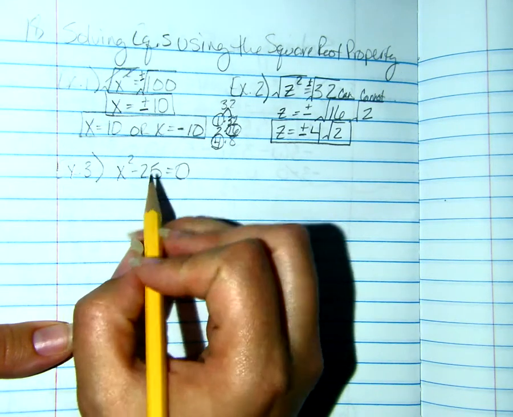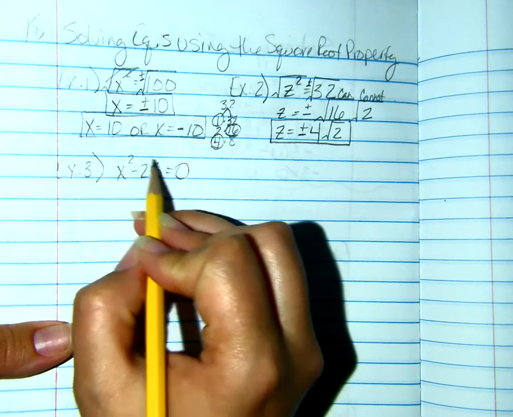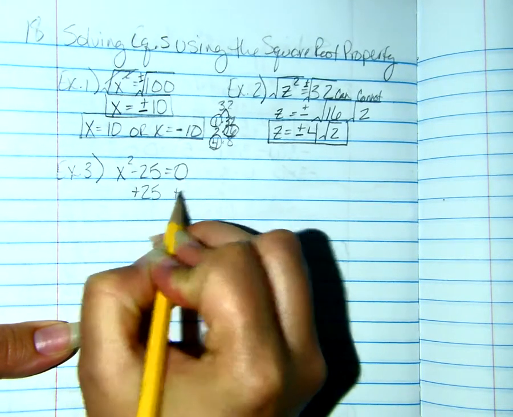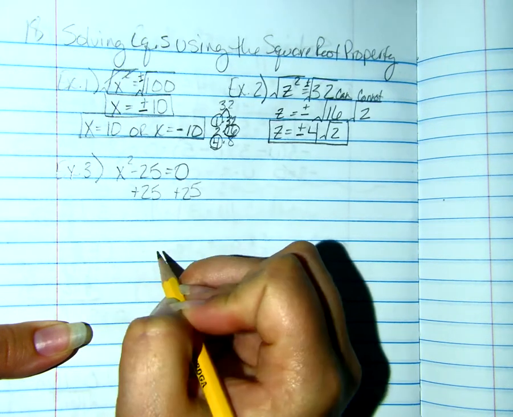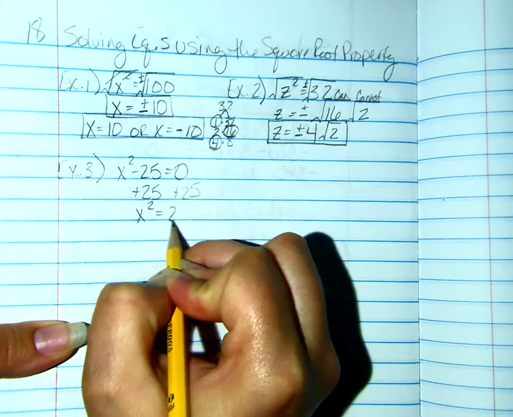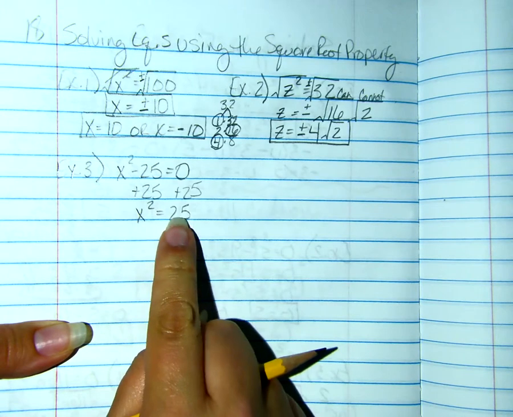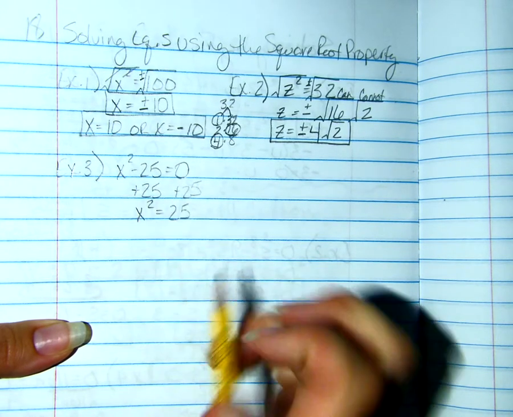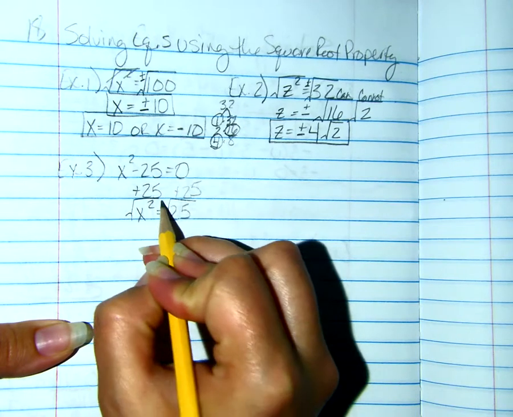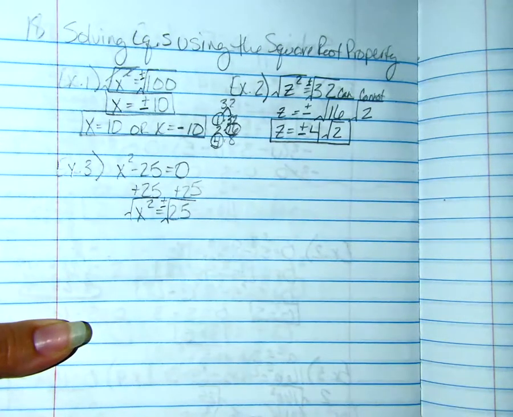I don't have to. What I can do is move this number to the other side by adding. So add 25 to both sides. And when I do that, I'll get x squared equals a positive 25. Because that's a positive over here, and this is a perfect square, I can take the square root of both sides now. And on the right-hand side, I'll add in that plus or minus.